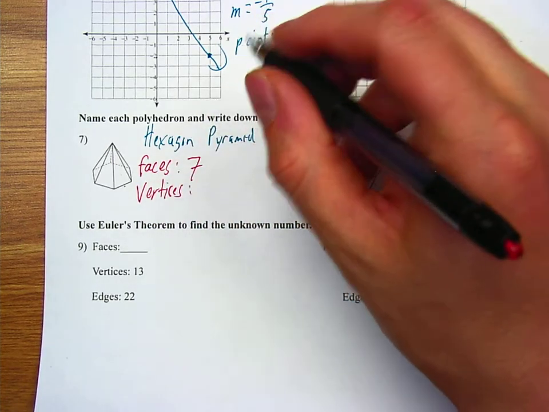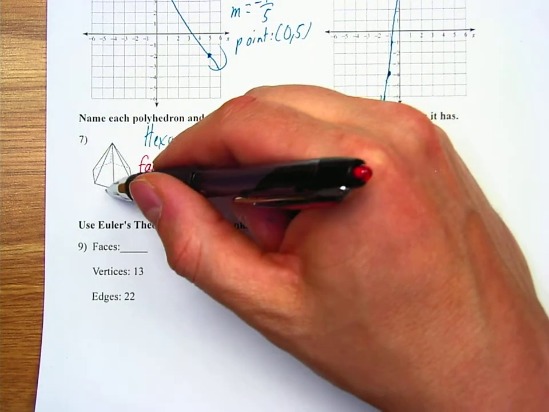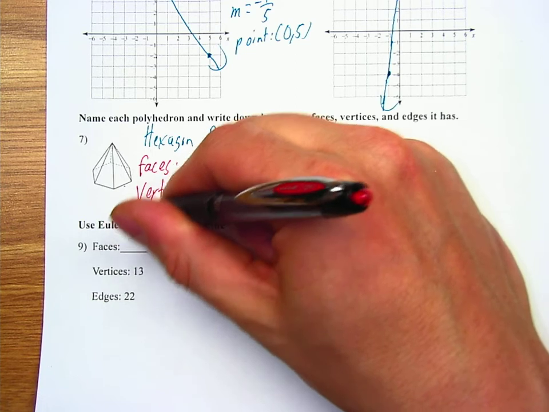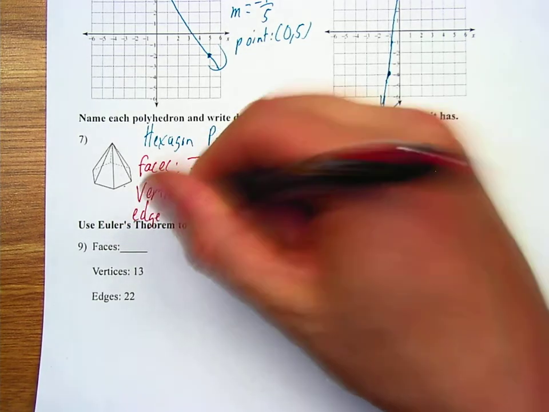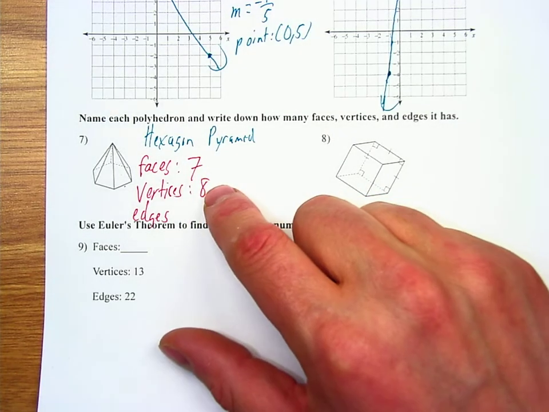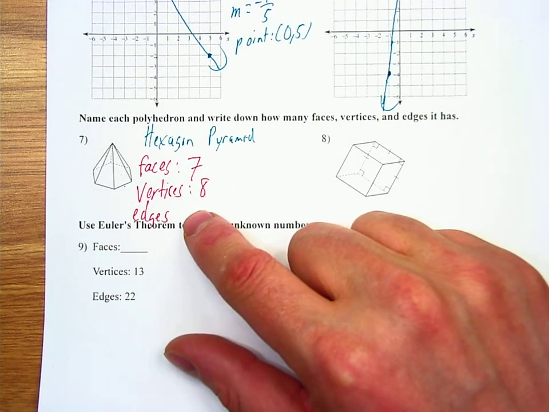The vertices, again, are the points. So it's got the 6 points on the bottom from the hexagon and then the point at the top, 8. Now the edges here, you can count them or you can use Euler's theorem to find them. Remember, the faces plus the vertices equals edges plus 2. So a good way to check your work is you can count the edges and then you can verify that you've done it properly by doing faces plus vertices, in this case it would be 15, and verifying that in fact that it is the number of edges plus 2.